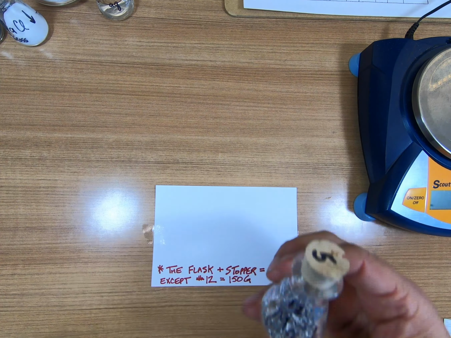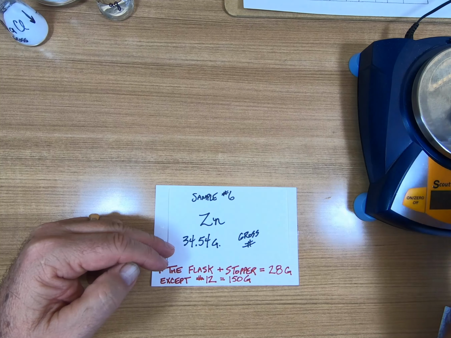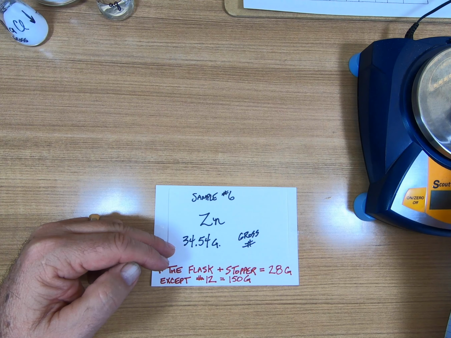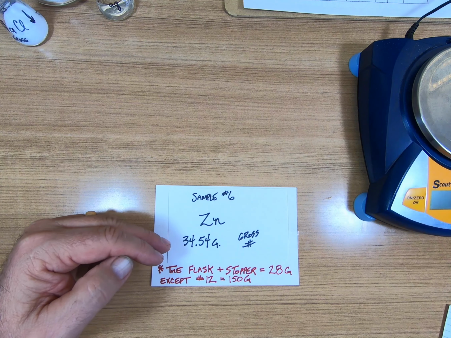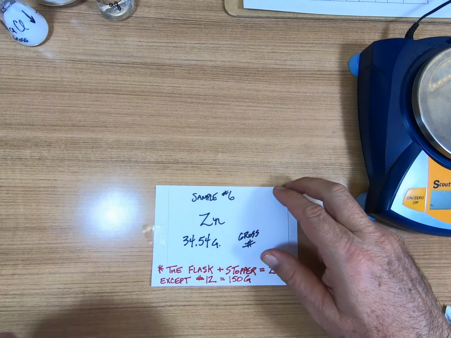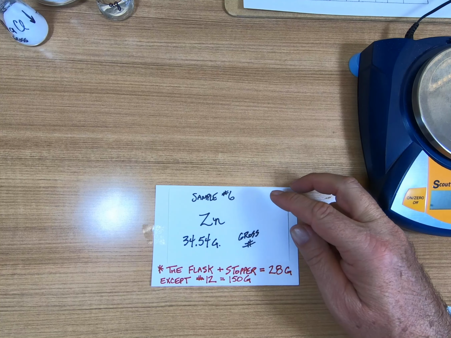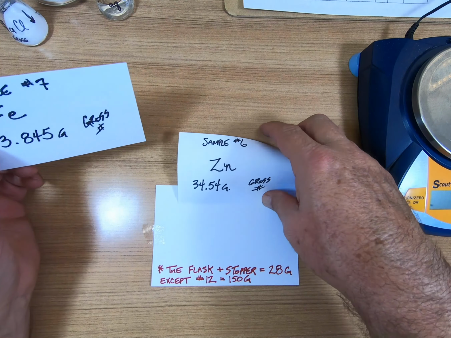Number 6, Zn. Zn, if you look at number 30 on the periodic table, that is zinc. It weighs 34.54. Yep. Don't know what that says, but don't worry about that. Use 34.54. Sample 7.